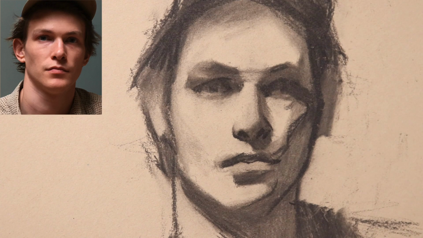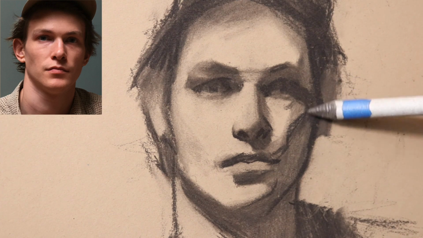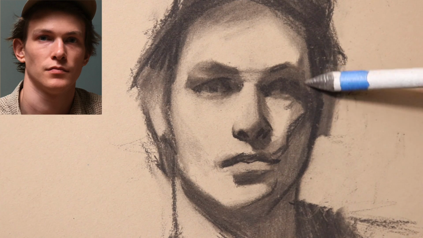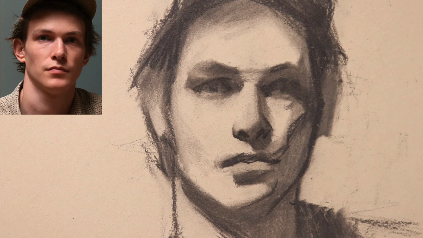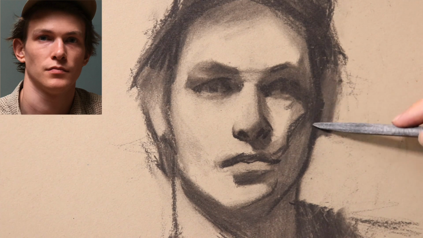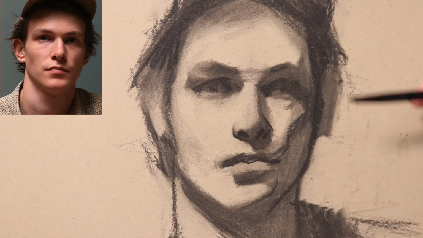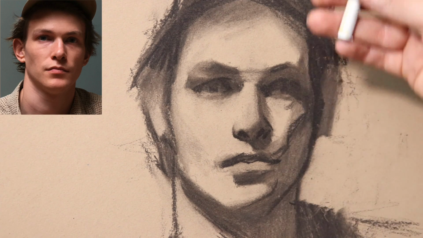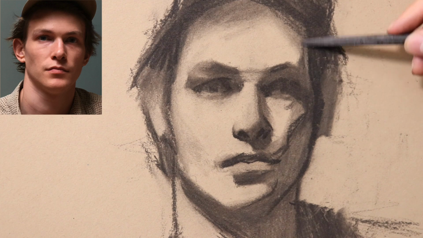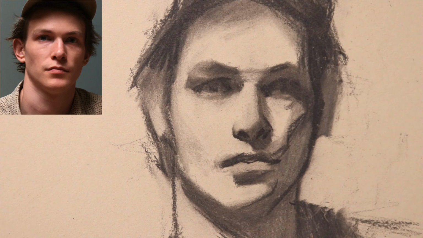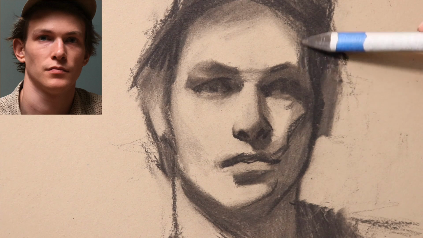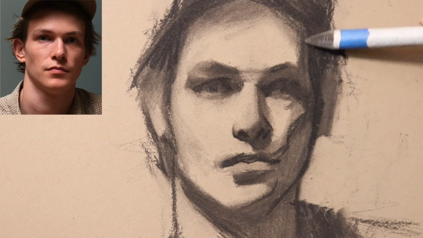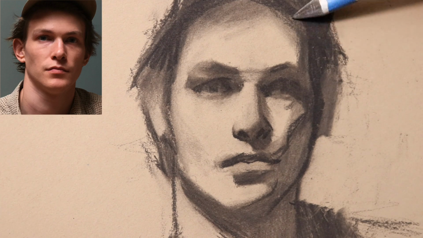A darker transition there. Now this shape actually has to come in a little bit, and so does this shape. This is actually a little more like that. Now with the stump here, we're gonna just push that shape in there.